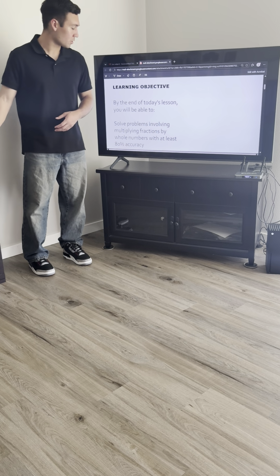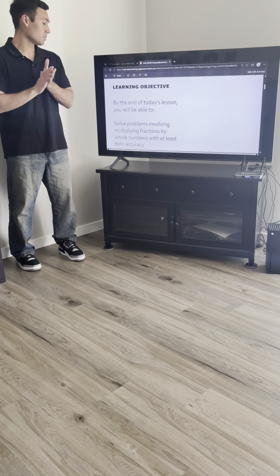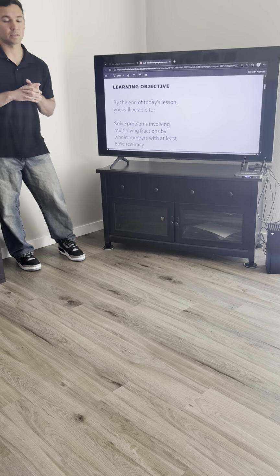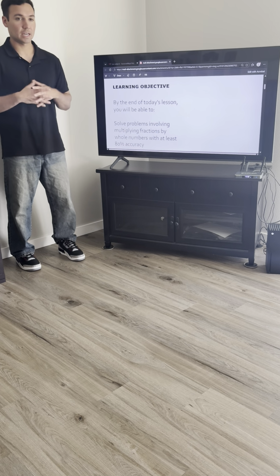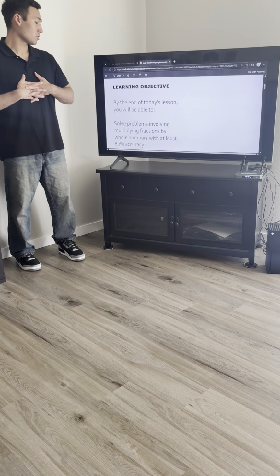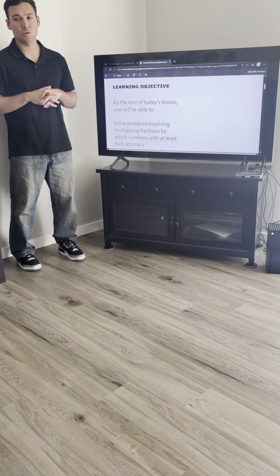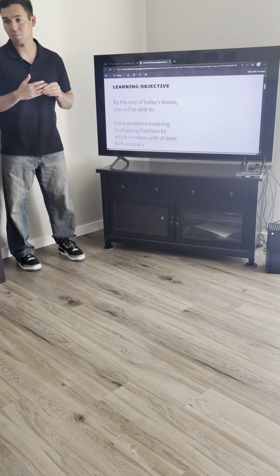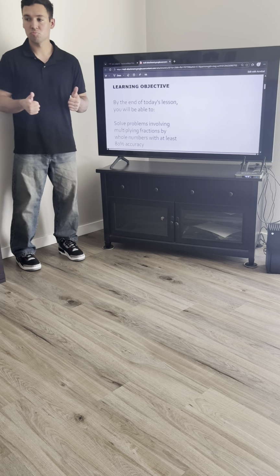So our learning objective for today is, by the end of today's lesson, you will be able to solve problems involving multiplying fractions by whole numbers with at least 80% accuracy. So what this means is this will give me a gauge of how you guys are understanding this lesson. If you're able to solve problems with at least 80% accuracy, that's how I'll know you guys are on the right path. And this kind of ties into our exit ticket. Our exit ticket's gonna have 5 different problems for you guys. And if you can complete 80% of those 5 problems correctly, you're good to go.